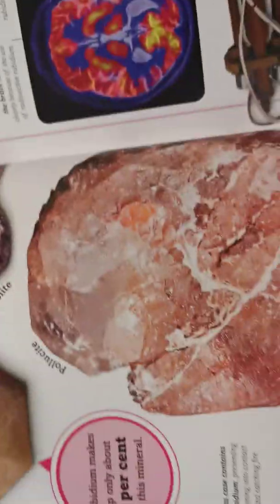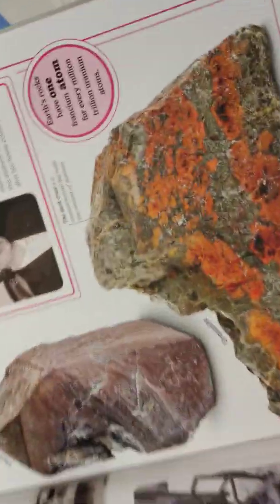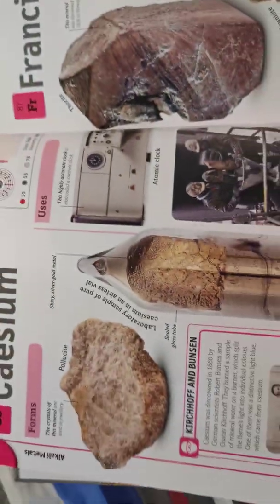Okay, so that's where I'm gonna end it. Tomorrow I am gonna read the rest of potassium. I'm gonna read rubidium, and I am going to read calcium.